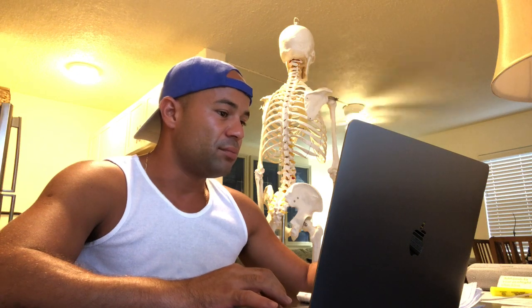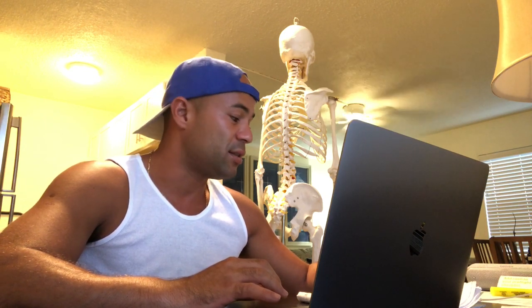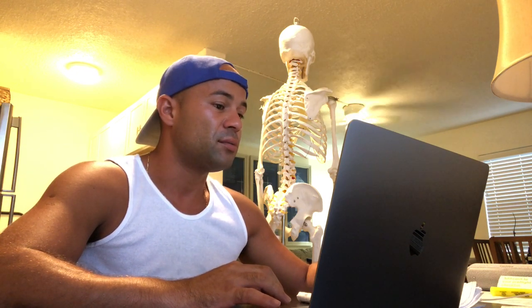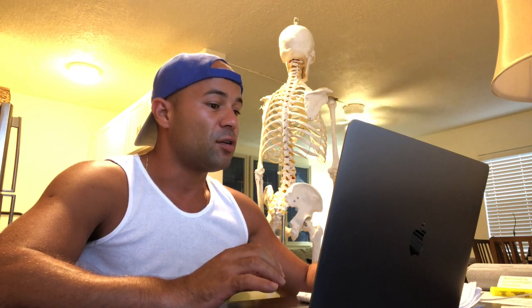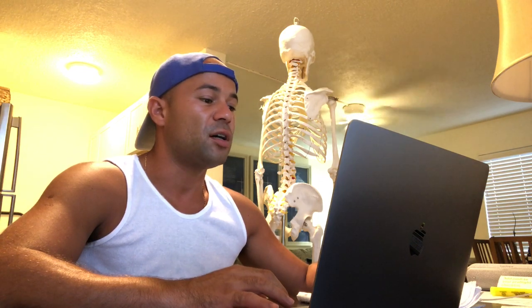External oblique. The most superficial lateral abdominal muscle that flexes the vertebral column, compresses the abdomen, and laterally flexes the vertebral column to the same side and rotates it to the opposite side. External occipital protuberance. A bony prominence on the posterior inferior surface of the occiput.